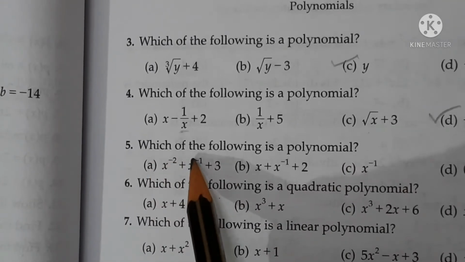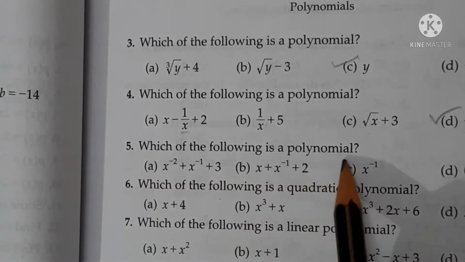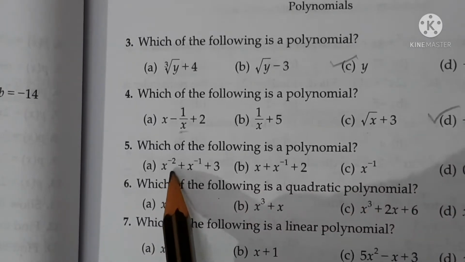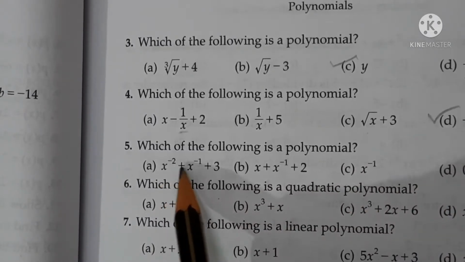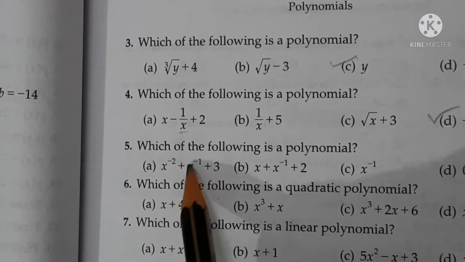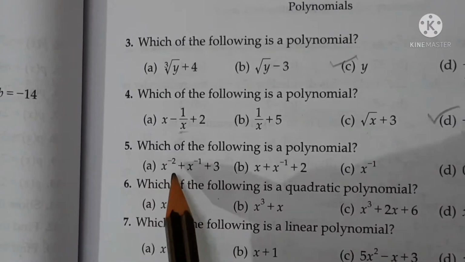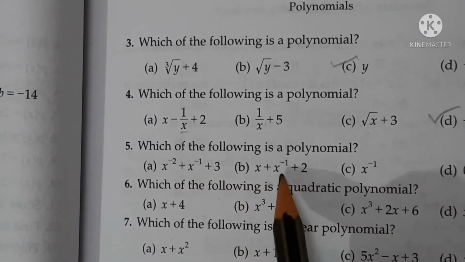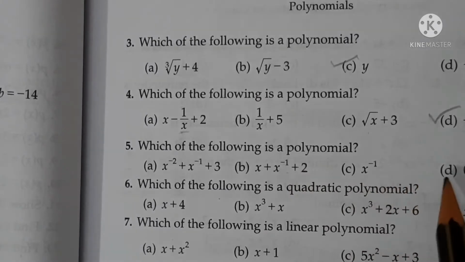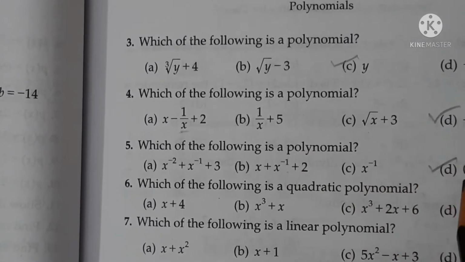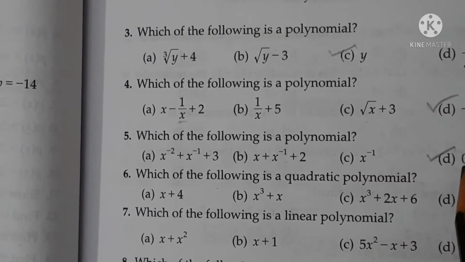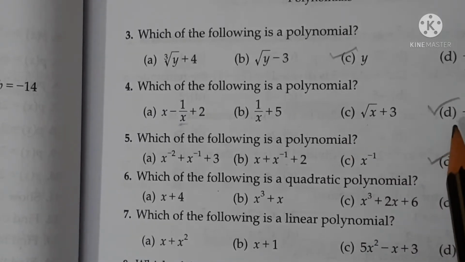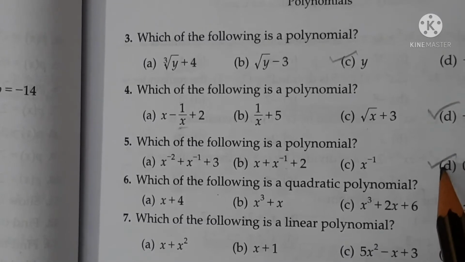Question number 5. Which of the following is a polynomial? See all the expressions. Here x having a non-negative integral power is not there. It means the power is not in the form of whole numbers. Here also this is not a polynomial, and option D is correct. This is the zero polynomial, and in question number 4 this is a constant polynomial, which I have already explained in my previous videos.